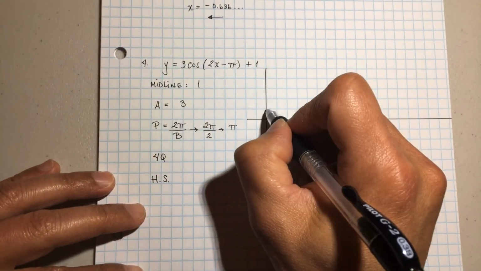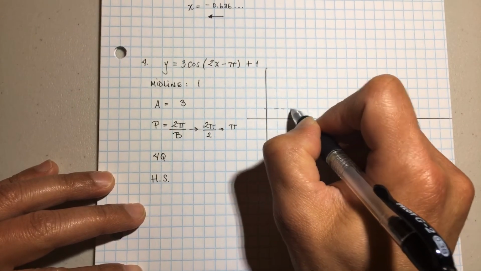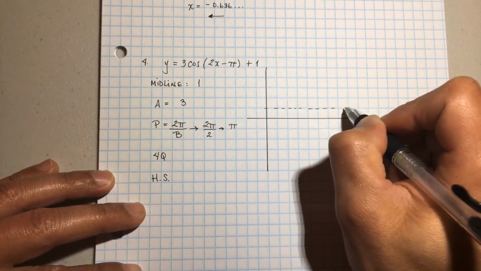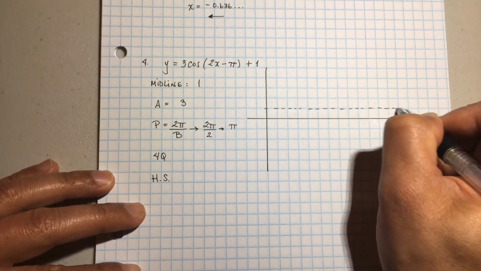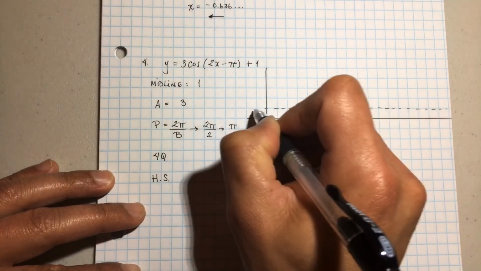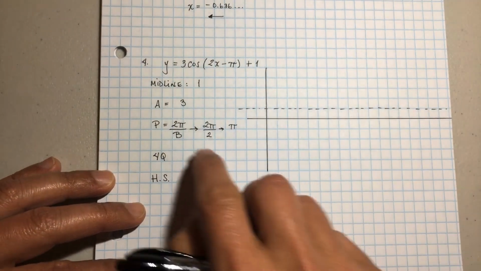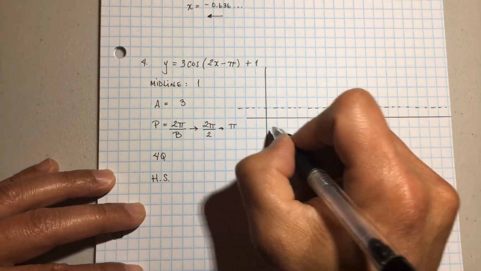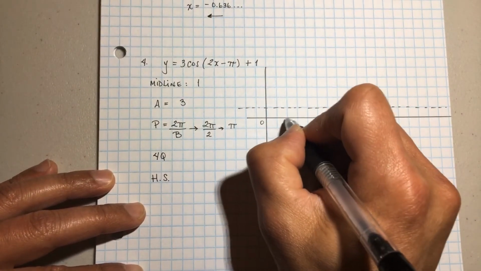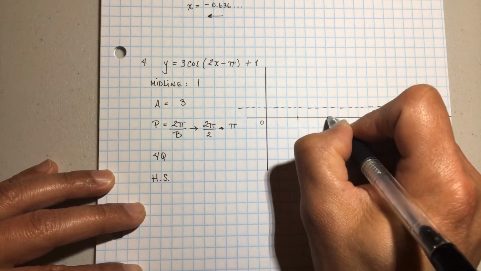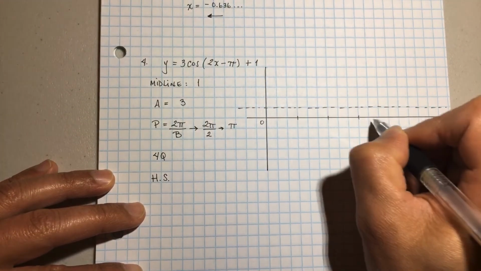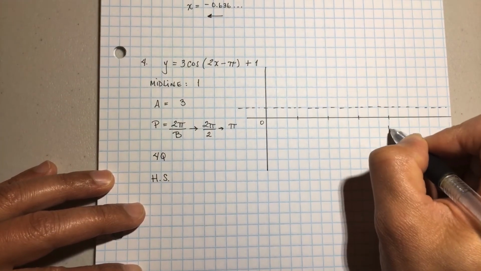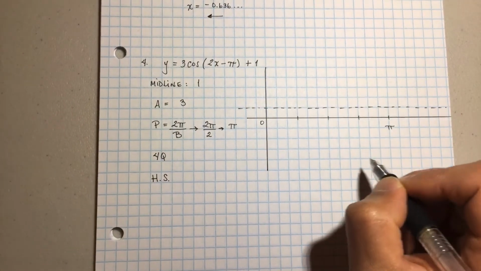So let's go ahead and do our midline first. Our midline is 1. 1 is right there. Now that I have my 1, now I'm going to go ahead and do my period. My period is pi, so by the time I get over here, I should get to pi. So let's start off at 0. 1, 2, 3. 1, 2, 3. 1, 2, 3. 1, 2, 3. So by the time I finish my 1 cycle, I should end up at pi.